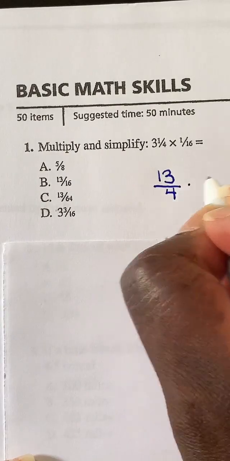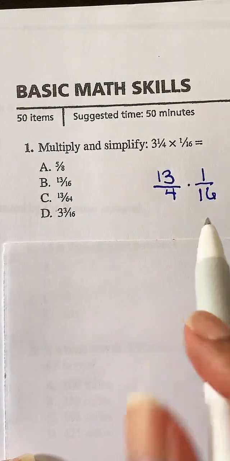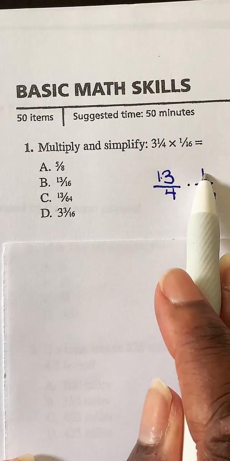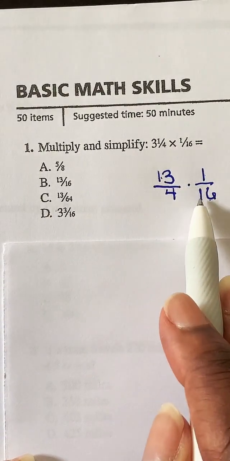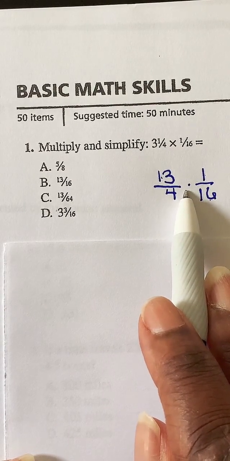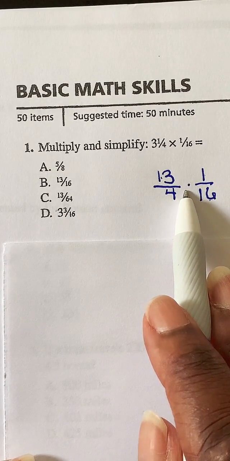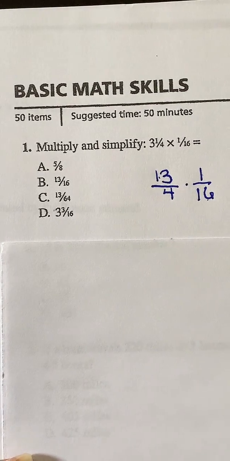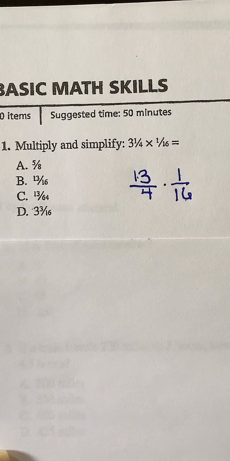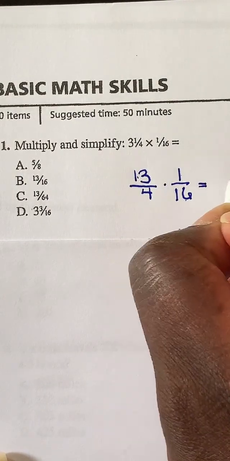Now we're going to multiply that by 1/16. When you multiply, I always take a look to see if I can simplify from here. When it's a multiplication symbol in between, you cross simplify. If it's an equal sign, that's when you cross multiply. We don't have anything to break down, so we're just going to multiply straight across.